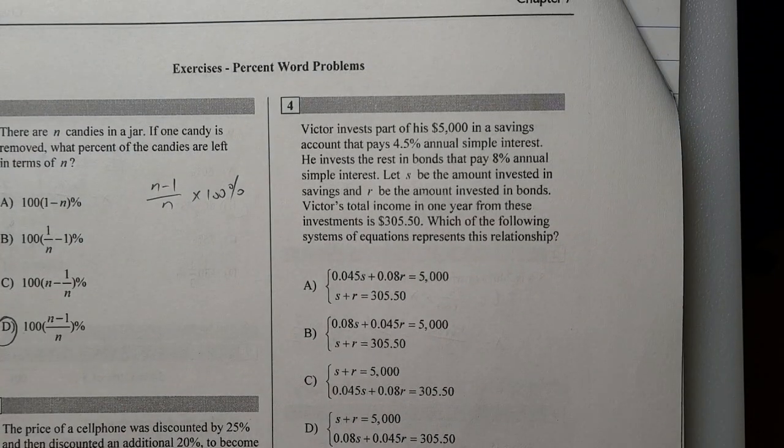This one just looks like a setup one. Victor invests part of his $5,000 in savings in a savings account that pays 4.5% annual simple interest. He invests the rest in bonds that pay 8% annual simple interest. Let S be the amount invested in savings and R be the amount invested in bonds.